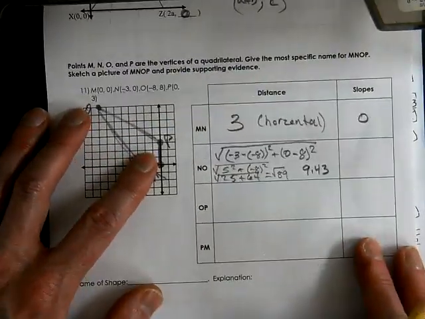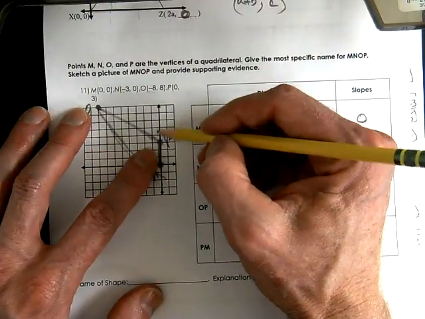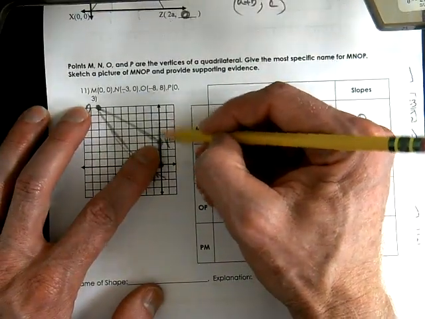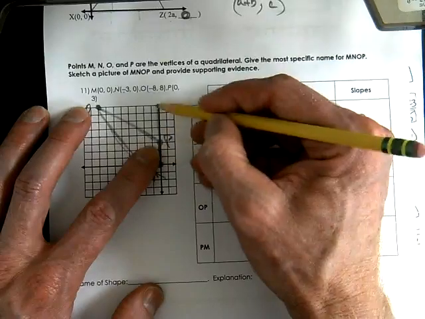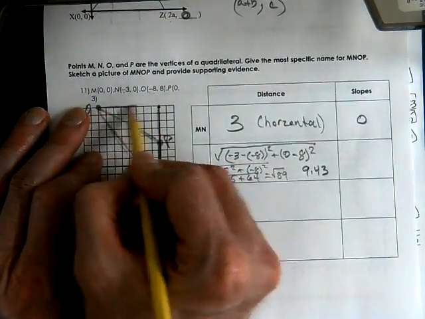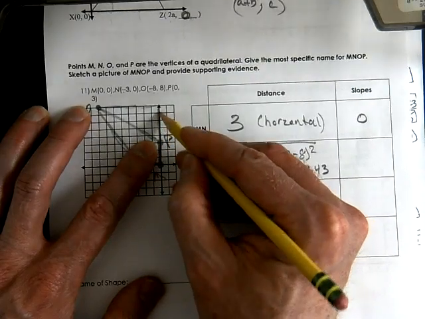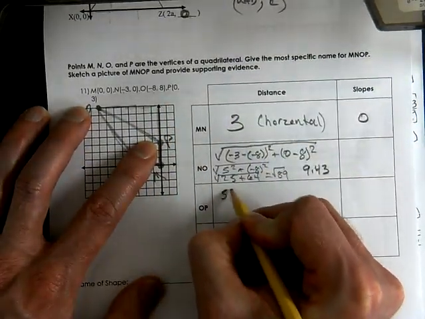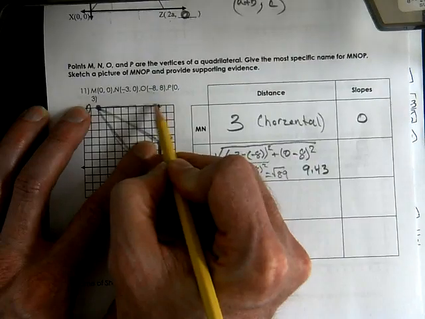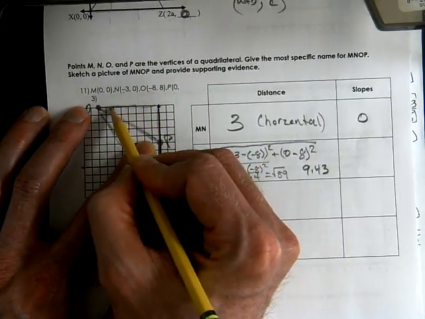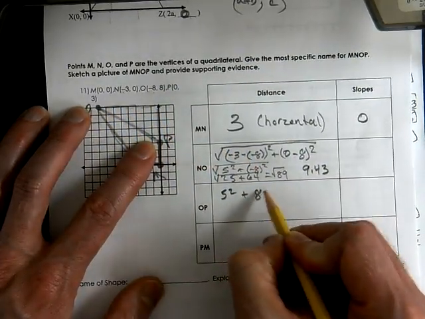OP. Now a different way to do this is you can use Pythagorean theorem. We're going to look at how much we're coming up and how much we're going over, and this is going to be our hypotenuse. So 1, 2, 3, 4, 5. So we can use 5 squared plus 1, 2, 3, 4, 5, 6, 7, 8, which is 8 squared.